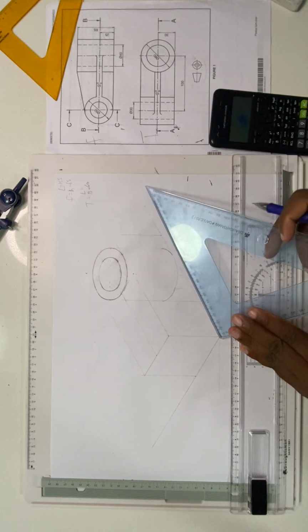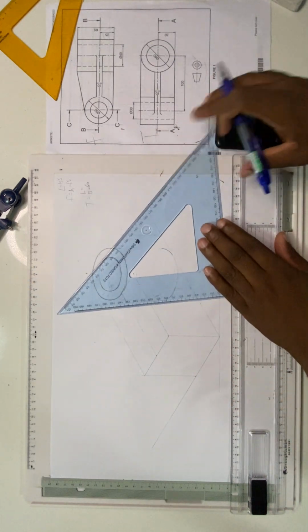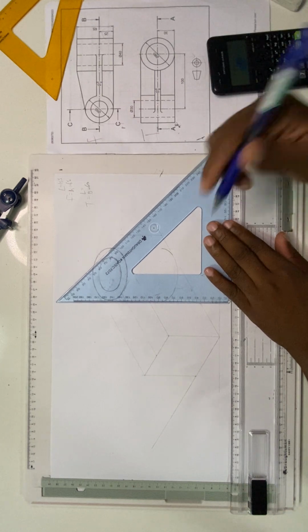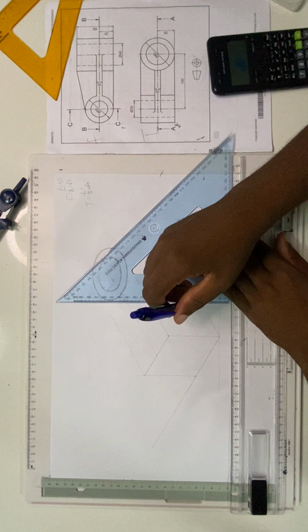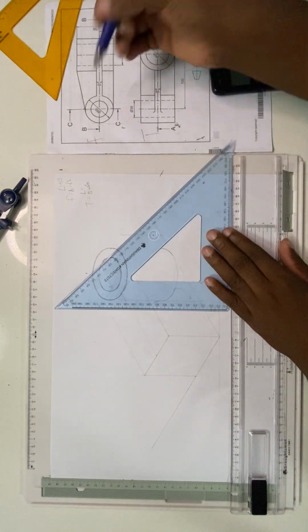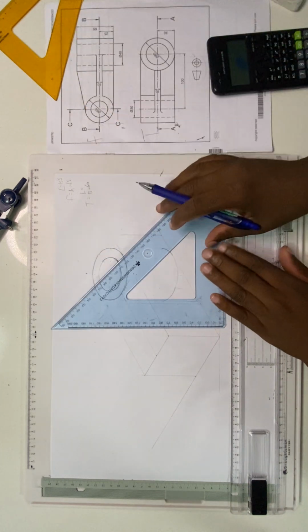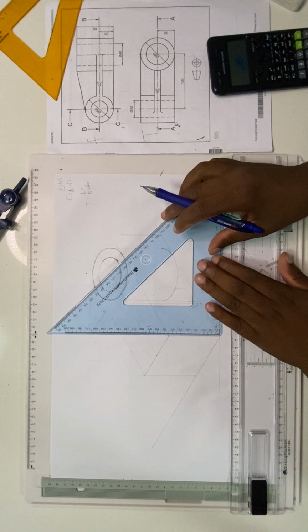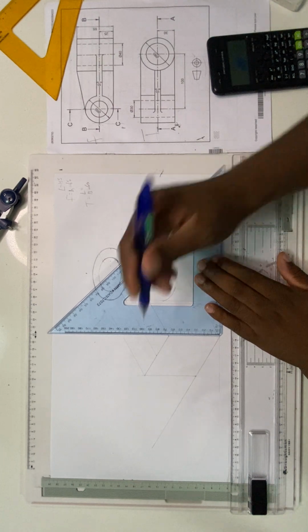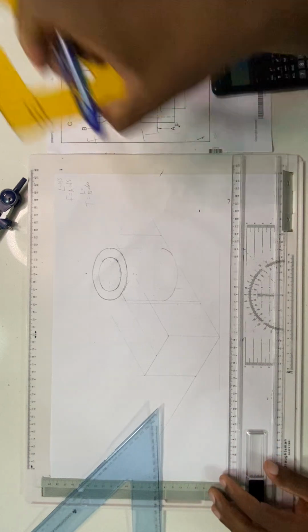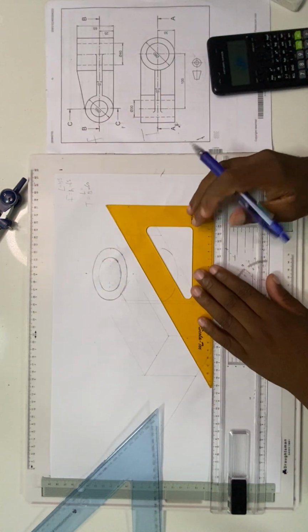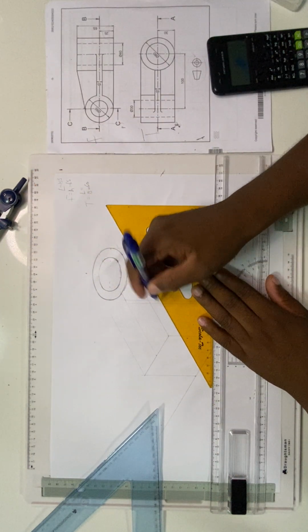Okay, here is 50. I draw a line going up. Now again I have to measure 50 going up here. Here is 50. I have to join it with this line. The line going that side.